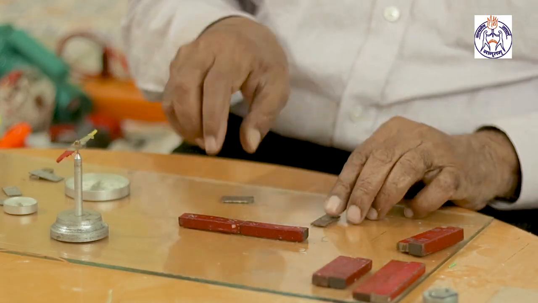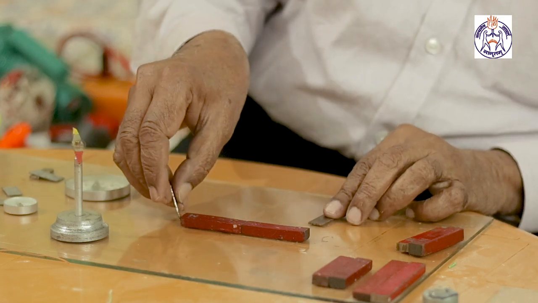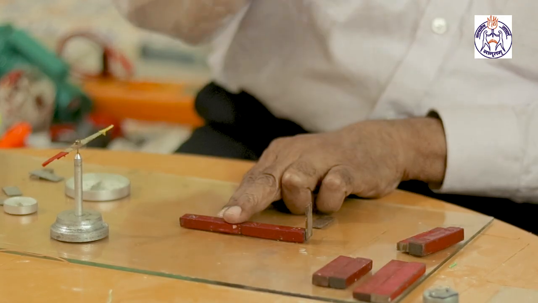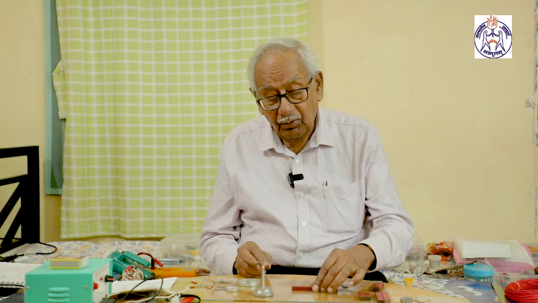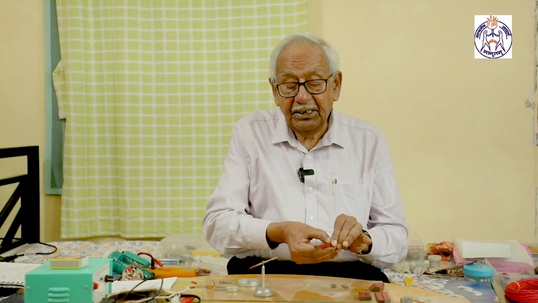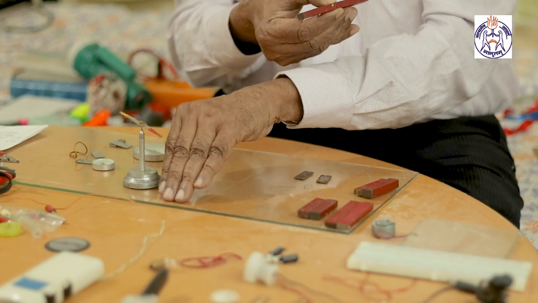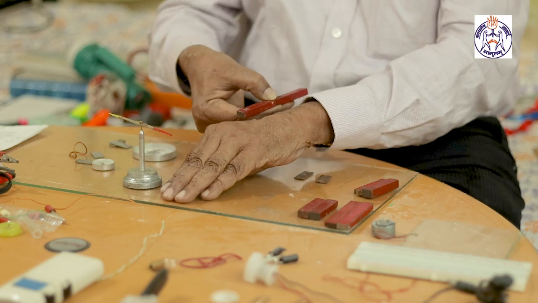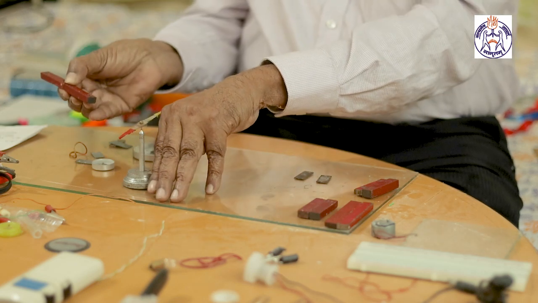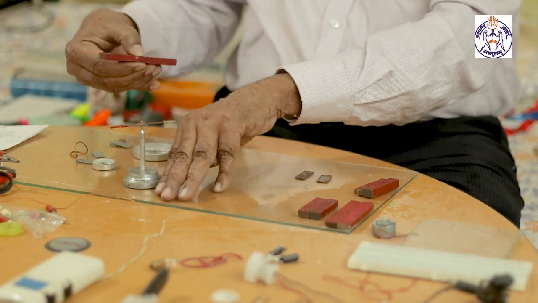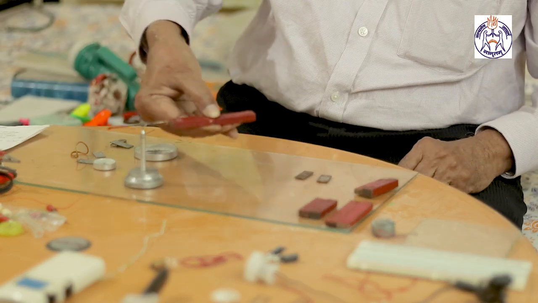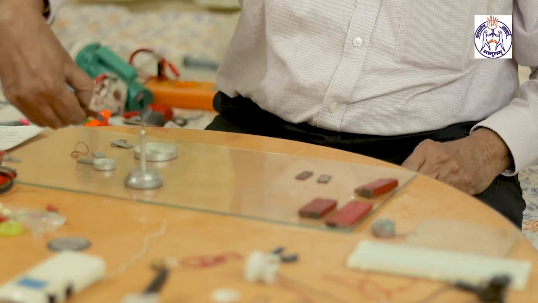This is south pole, this is north pole. This is attracting, this is also attracting. That means a magnet attracts any iron, any part of that. Now if I take this as a single magnet and this is north pole, you see the north is repelled, again the north is repelled, north is repelled, south is repelled here, south is repelled. But if I put it here, you see south is strongly attracted to that.